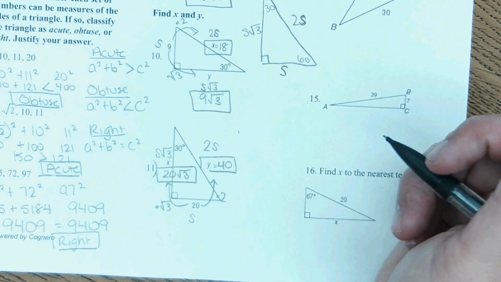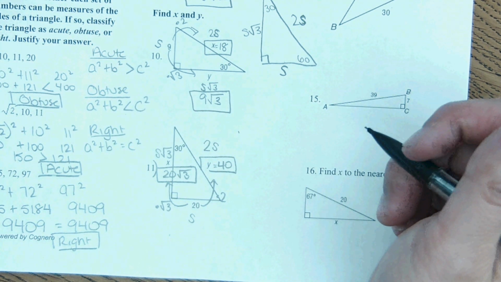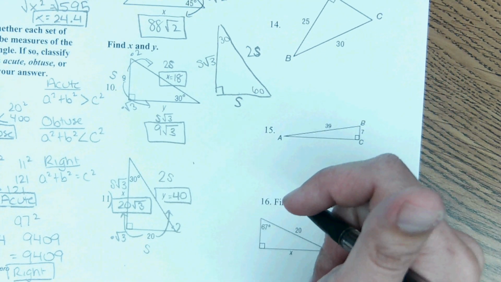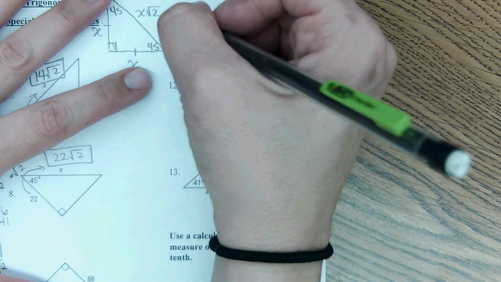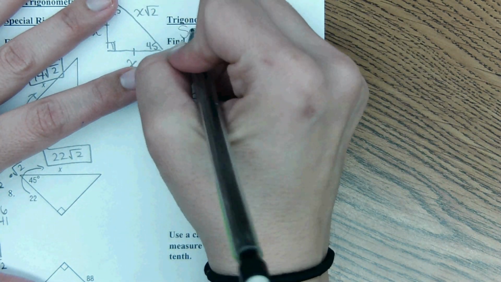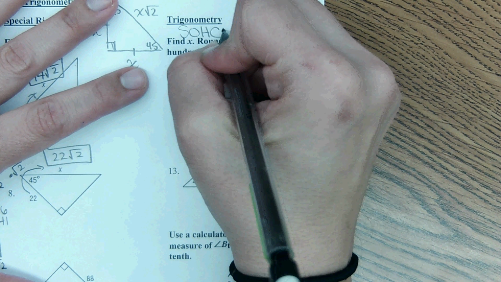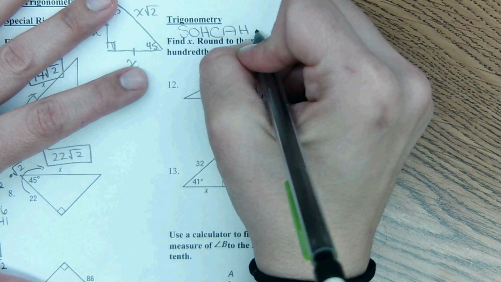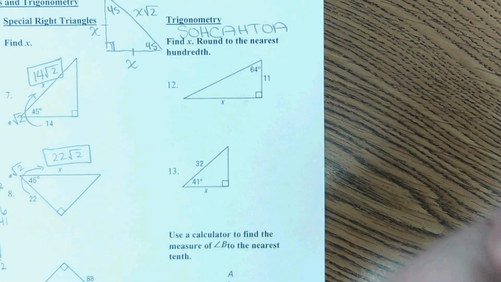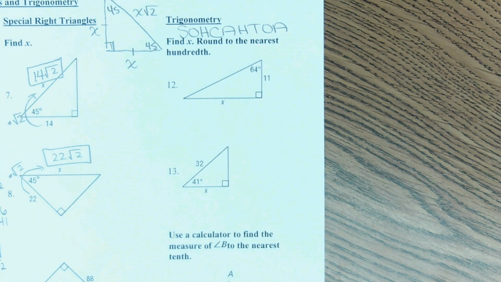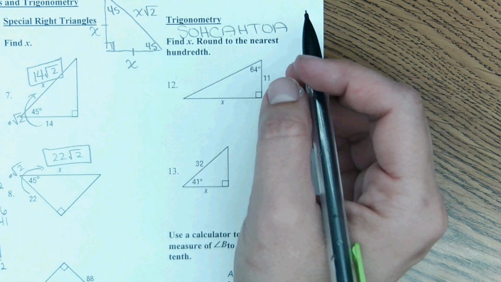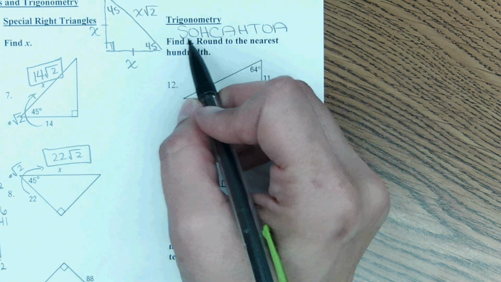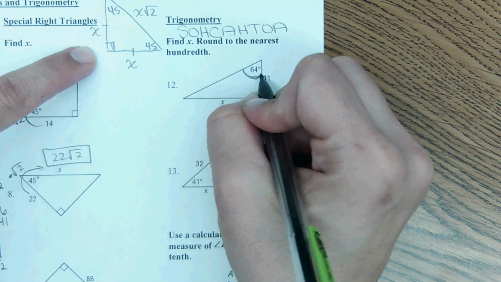Okay, next. So that is special right triangles, and then the last column is trigonometry. This is the one that we spent the most time on just because it comes up a lot in Algebra 2, Pre-Calc, and Calculus. So SOHCAHTOA is the acronym we used to remember the ratios. Sine is opposite over hypotenuse, cosine is adjacent over hypotenuse, and tangent is opposite over adjacent.